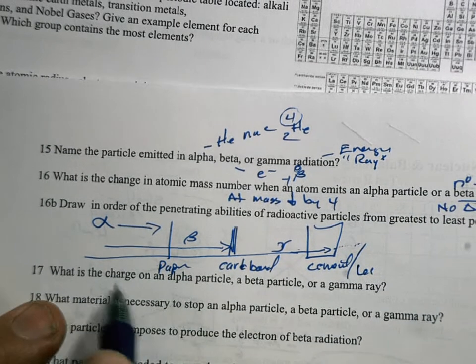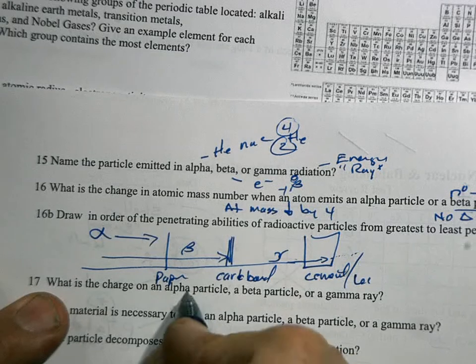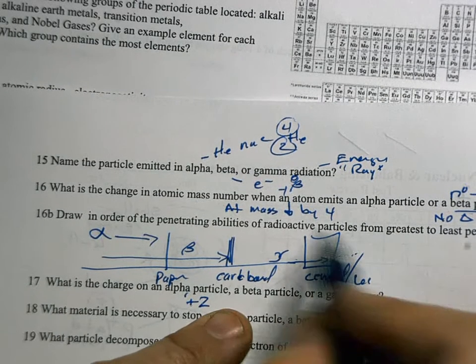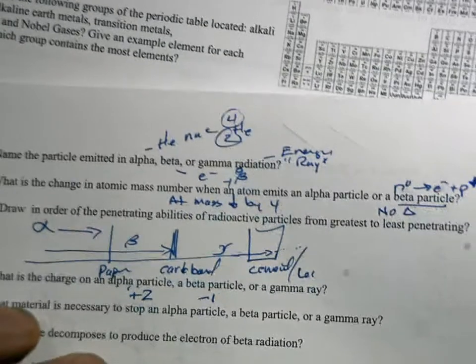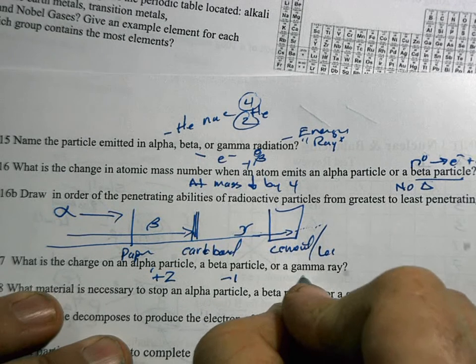What's the charge on an alpha particle? Well, it's got 2 protons, so an alpha particle has a +2 charge. A beta particle is an electron, so it has a -1 charge. And a gamma ray has no charge, so it's neutral, 0.